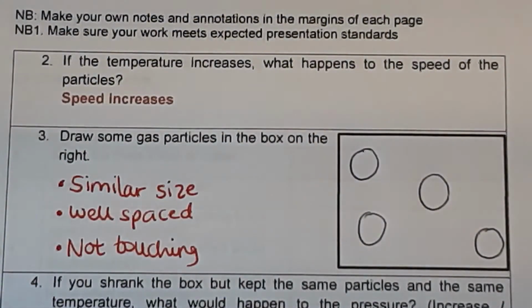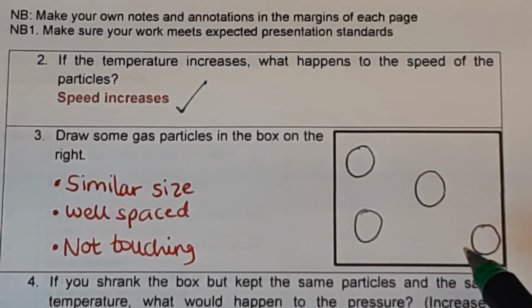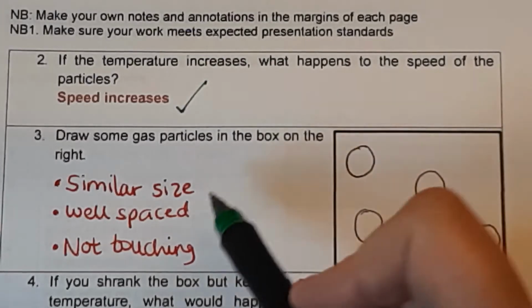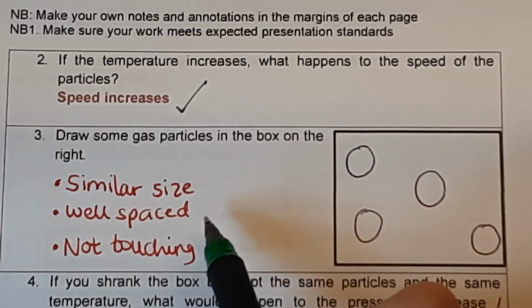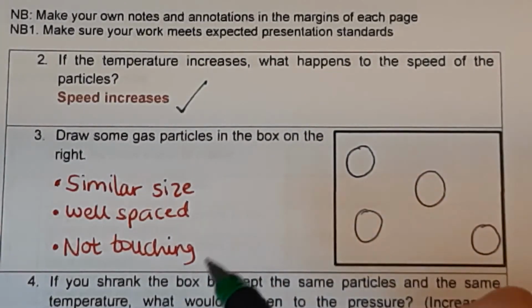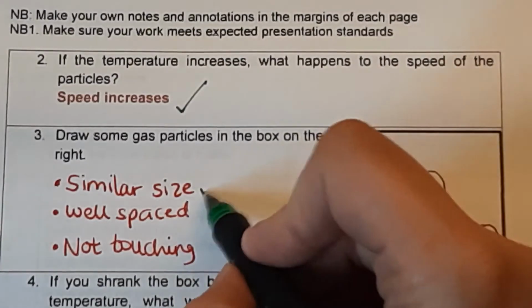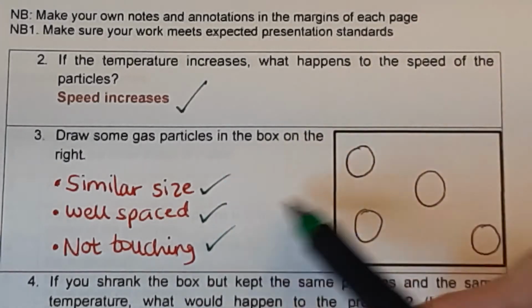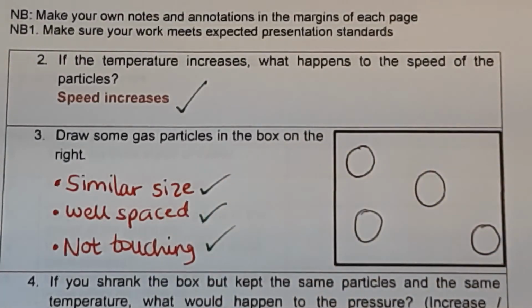So question 2, if temperature increases, what happens to the speed of the particles? Well, speed will also increase. Question 3, draw some gas particles in the box on the right. So I've drawn some example gas particles. To get the mark, you need to have them a similar size. They need to be well spaced out, so not all close together, and definitely not touching. Okay, so these are 3 things. So I'll give you a mark for each of these. If they're similar sized particles, they're well spaced, and they are not touching. So up to 3 marks for this question.